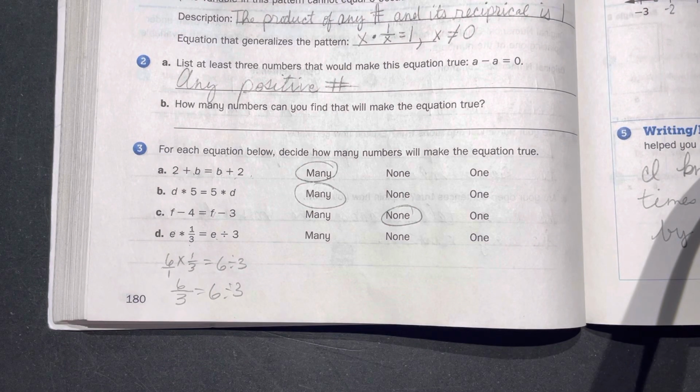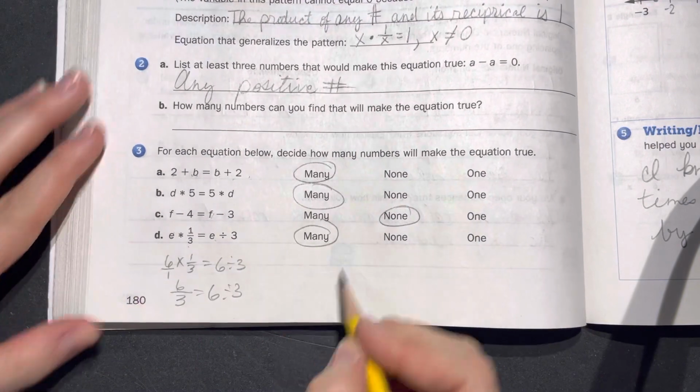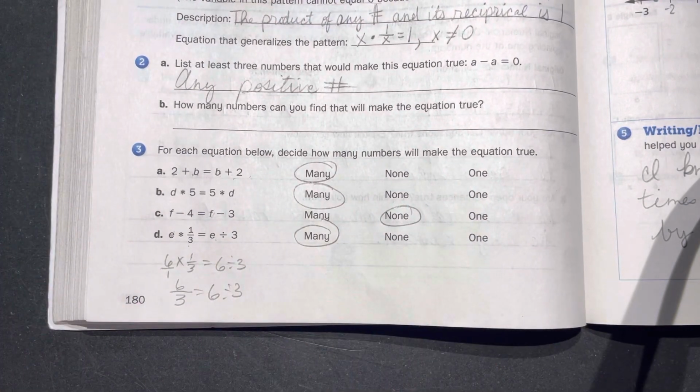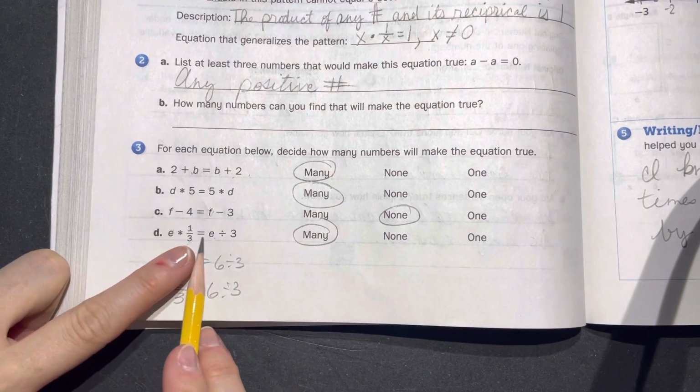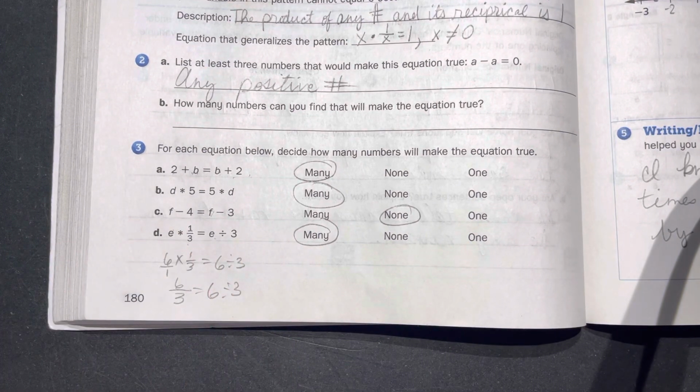So is it just one number? It's lots of numbers, right? You could do any number and you're going to end up with the same division problem on both sides. Just like we talk about when we are dividing by half, or when we have to take half of something, we can multiply by half or divide by 2 because it's the same thing.